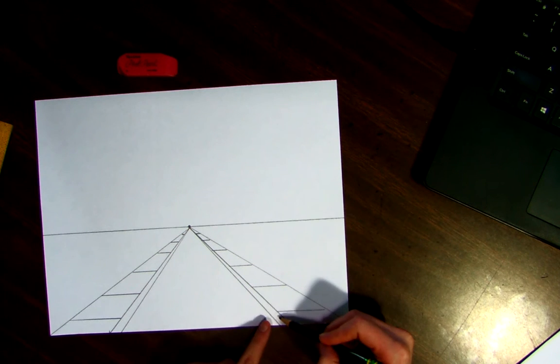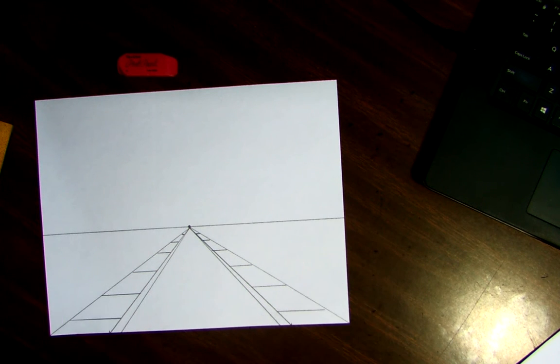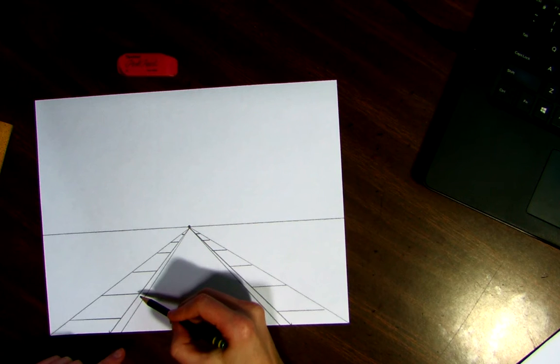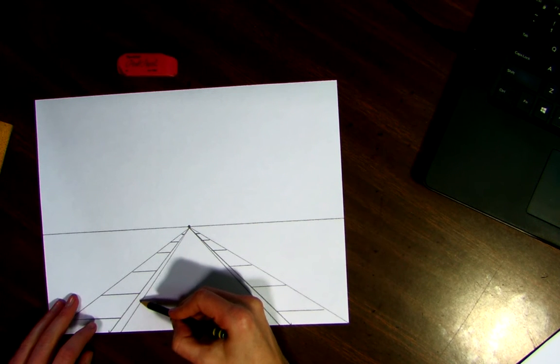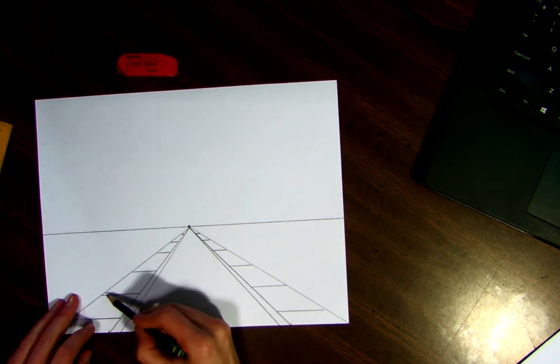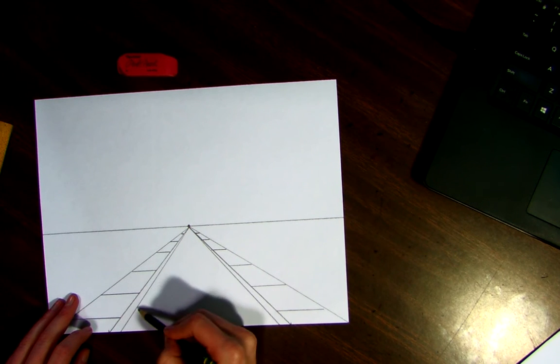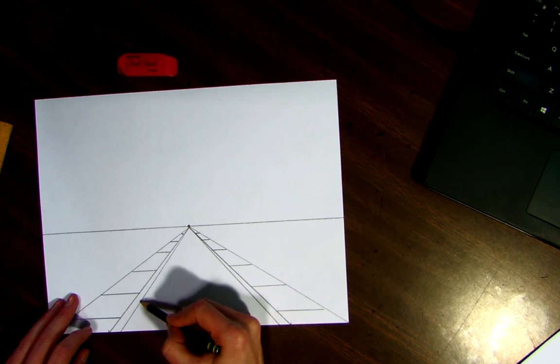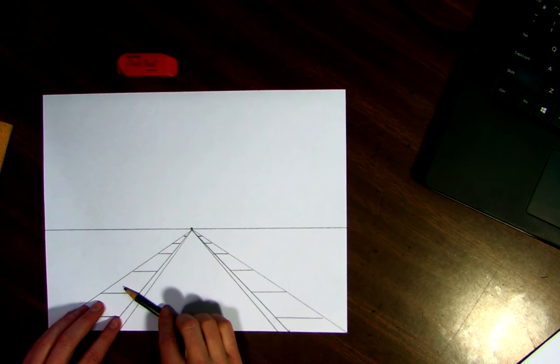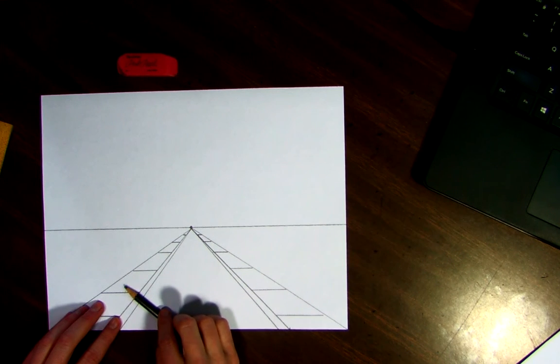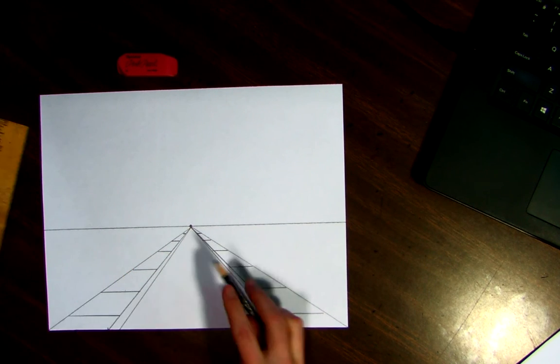Now we have to do this little side part to make our sidewalk look three-dimensional. And so what we need to do is we're going to make a line that is perfectly vertical. So from this line down, it's going to make a right angle. Okay, so it's a 90-degree angle there. It's going to be perfectly down. This is another area where students want to slant. Do not slant this line. We want it perfectly straight up and down.